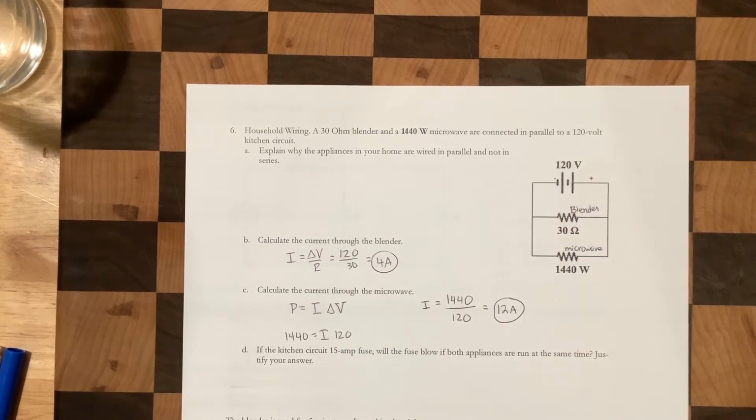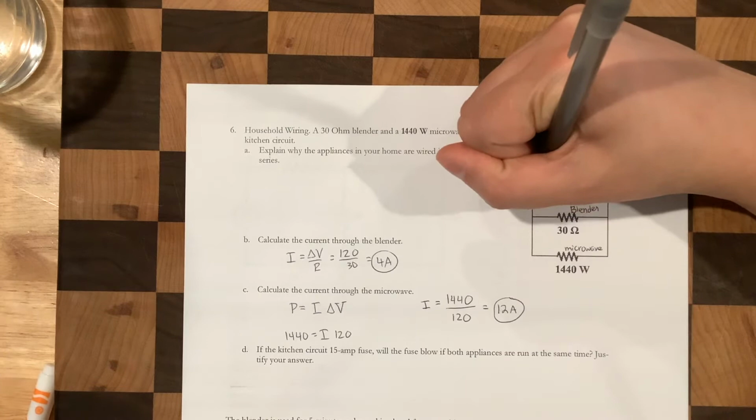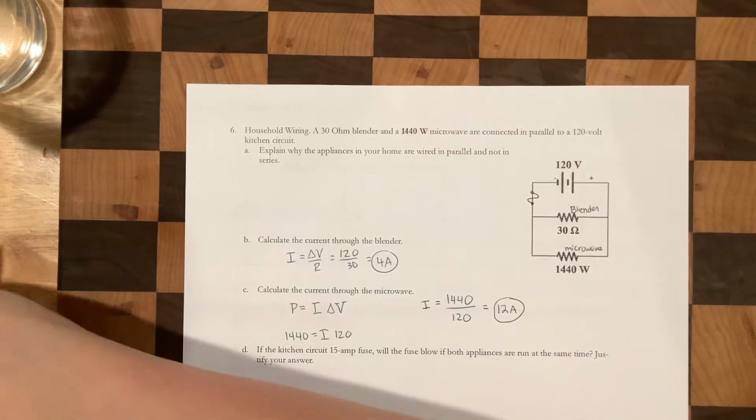So the question, will this circuit fail if both appliances are on? Yes, it will. Because check this out. Imagine my fuse is right here next to the power supply, protecting us from rogue currents.